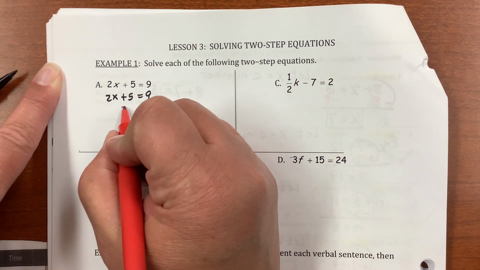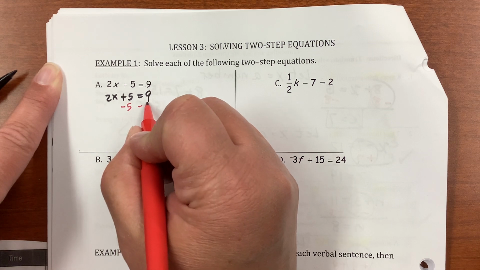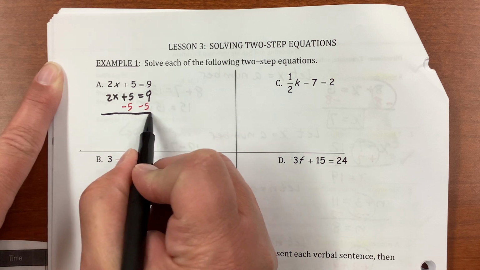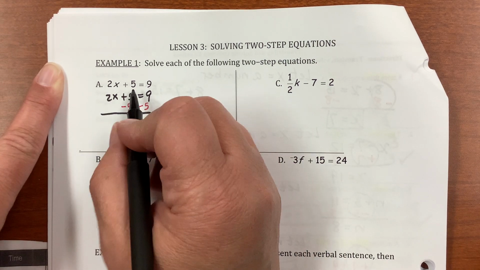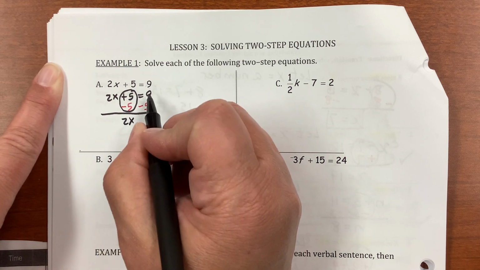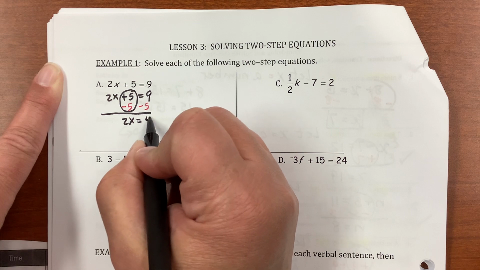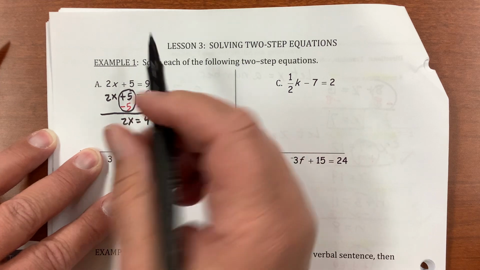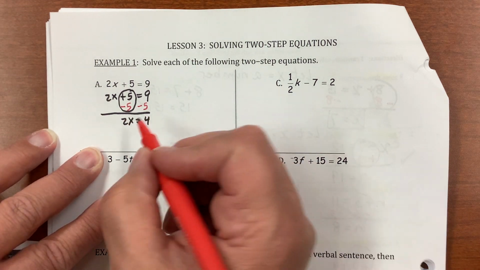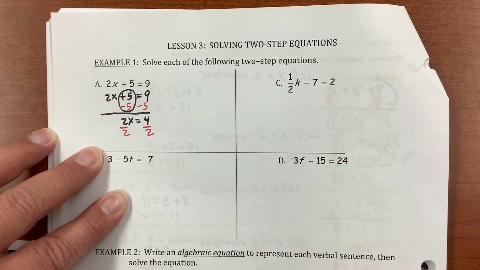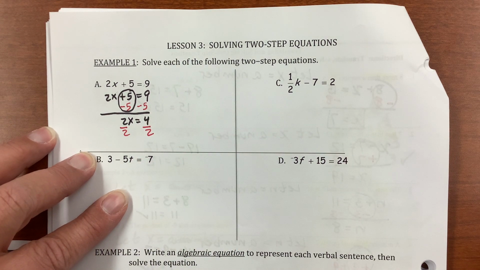That's my first inverse. So you do the inverse of addition or subtraction first. So the inverse of plus 5 is minus 5, and now I have, well, plus 5 minus 5 is 0, and 2x comes down, and 9 minus 5 equals 4. Now I have multiplication, and the inverse of multiplication is division. So I'm going to divide by 2 on both sides. Remember, what you do to one side of the equal sign, you have to do to the other. So I'm going to divide on both sides of the equal sign.